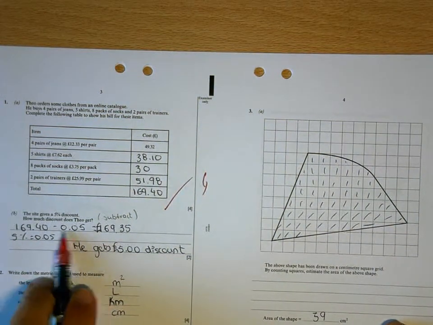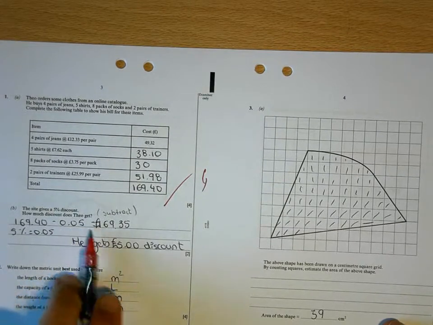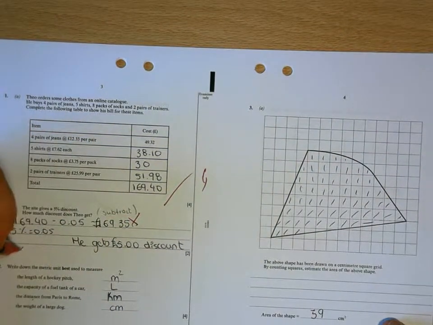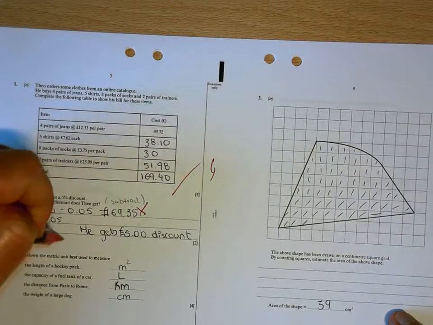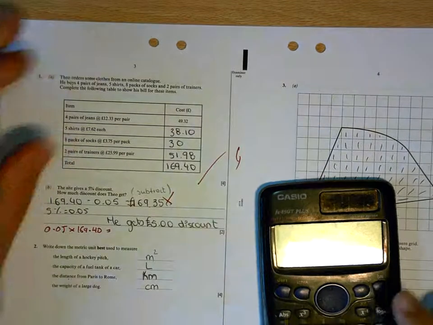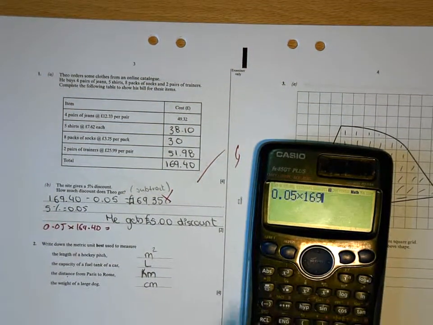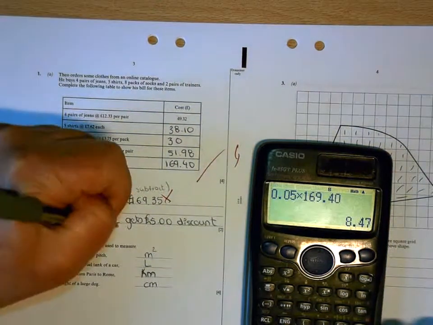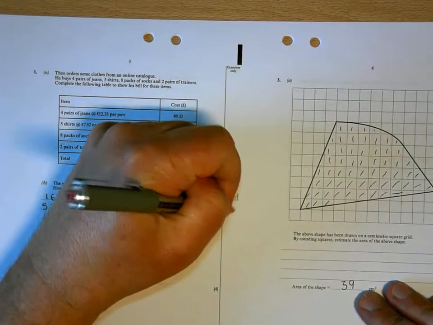Here you don't subtract 5%, sorry, you don't subtract 0.05. To get the 5% discount, you've got to do 5% times the £169.40, and that's what the discount is, not what you've done. So it's 0.05 times that, which is £8.47. So unfortunately I lose those 2 marks.